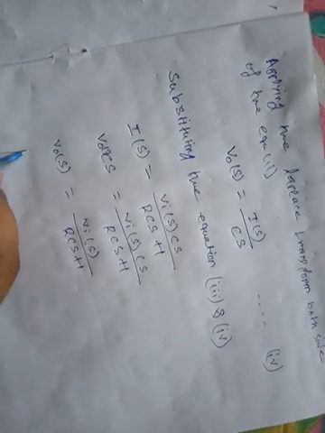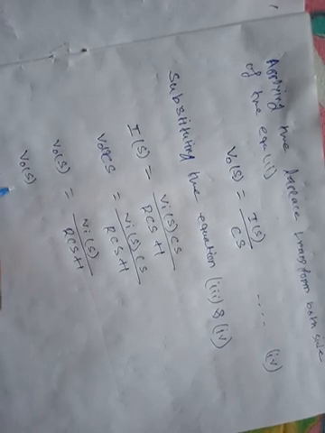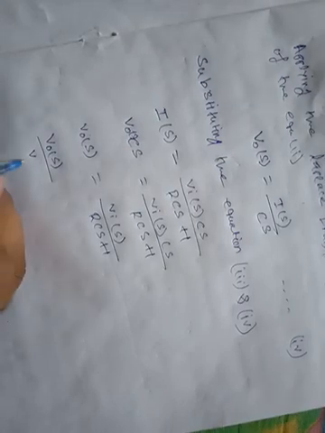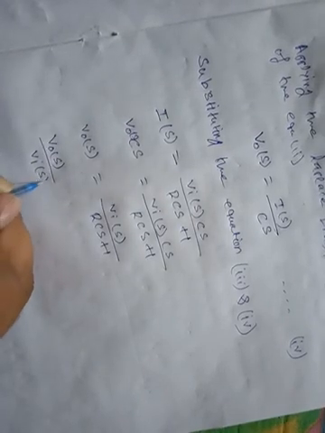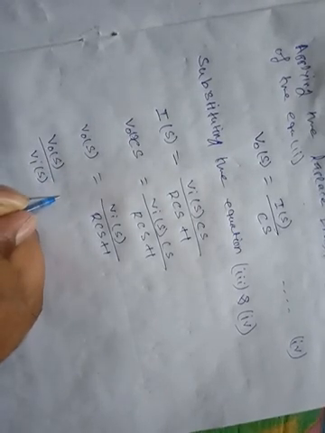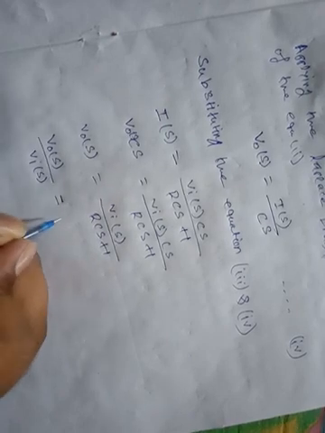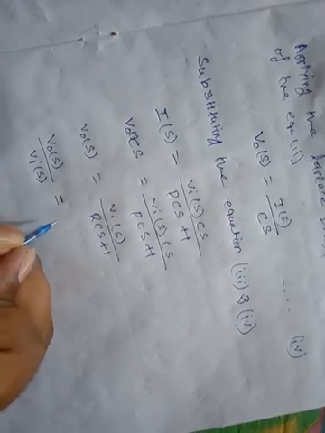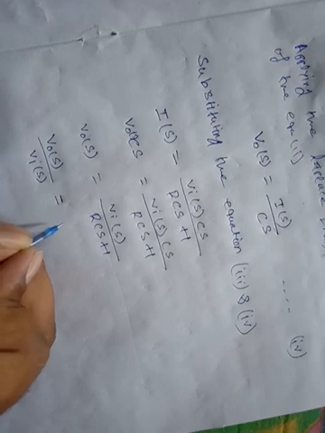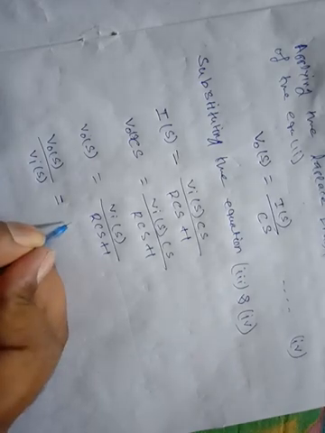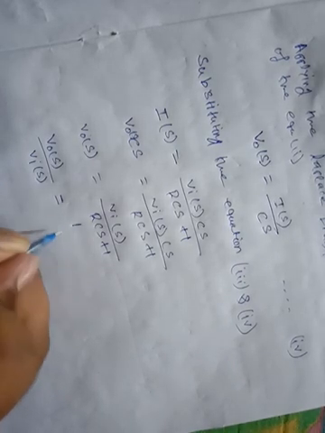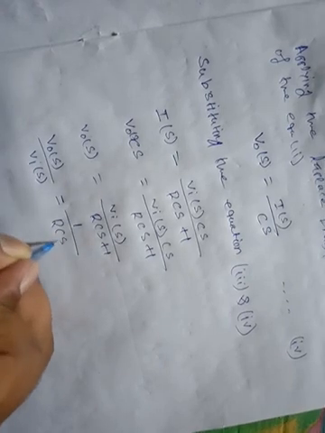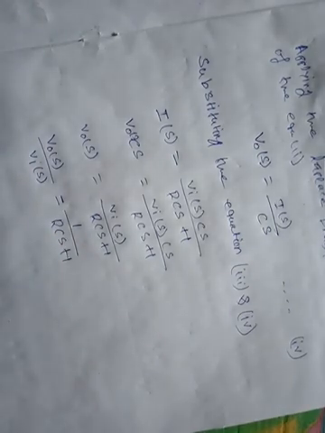We will find the ratio of output to input. V0(s) by Vi(s) is equal to 1 by RCS plus 1.